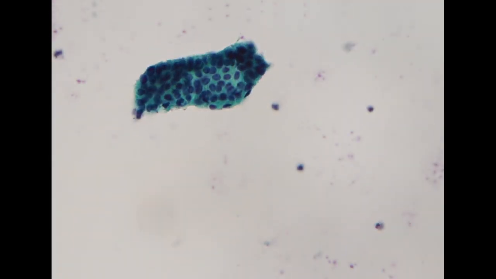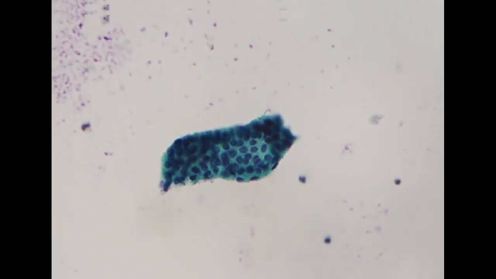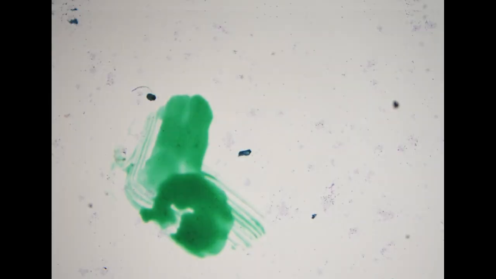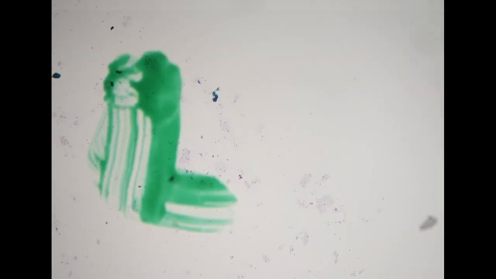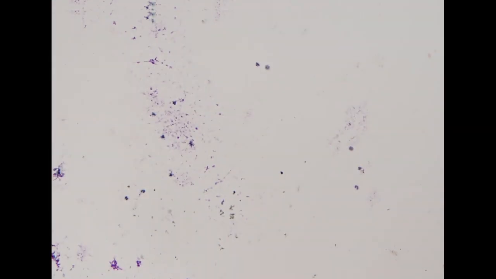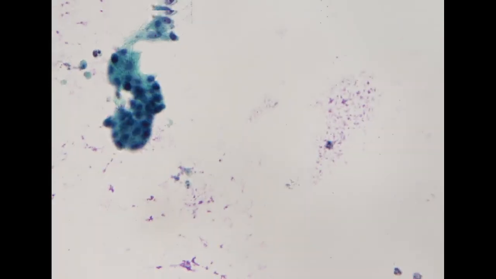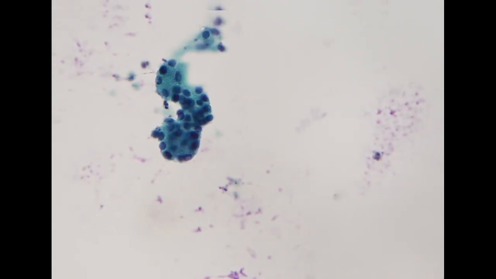Again, we see these tight clusters, a little bit like a ductal cluster, but the cells show some cyanophilic cytoplasm with a feature of oncocytes. So basically very similar, small tubular structures with oncocytic cytoplasm.